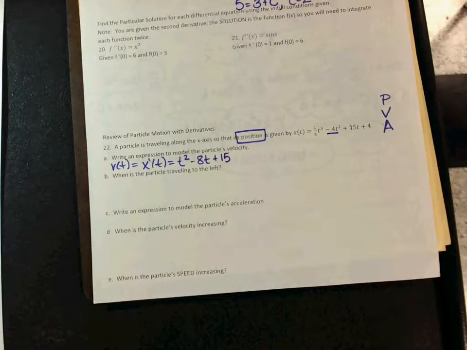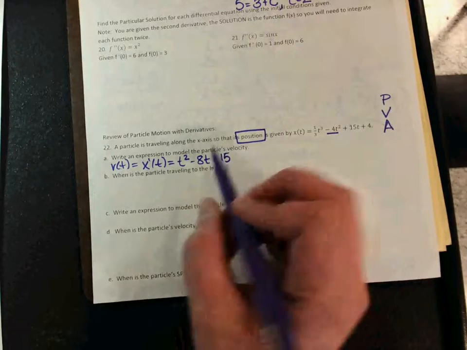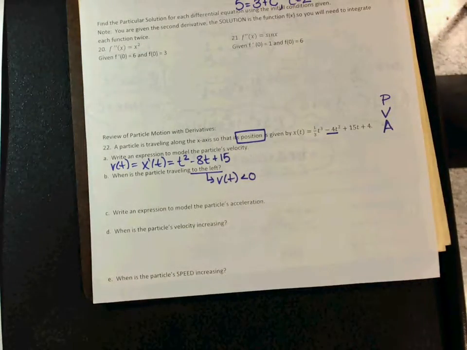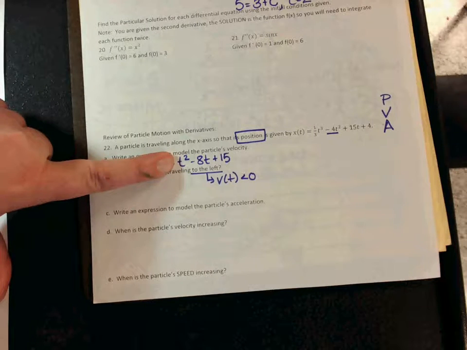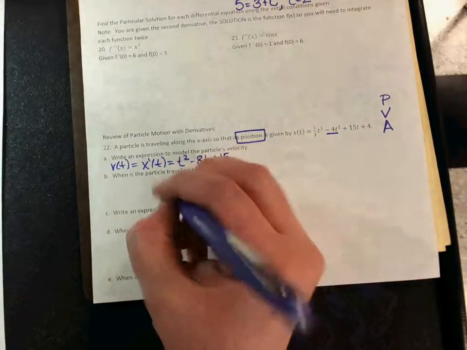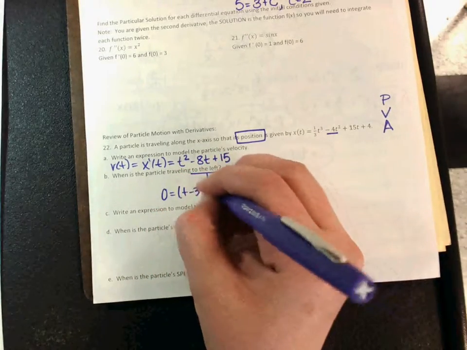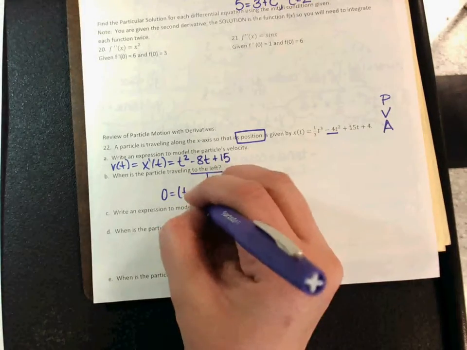Then I want to know when the particle is moving to the left. What sign do I want velocity to have? Positive or negative? Very good. I need my velocity to be less than 0. That's what's going to tell me which direction it's moving. So I need to set this equal to 0. Do you have to write 0 equals? Yes. So 0 equals. And then I'm going to factor: what will multiply to 15, add to negative 8? t minus 3, t minus 5. Which means my critical numbers are 3 and 5.